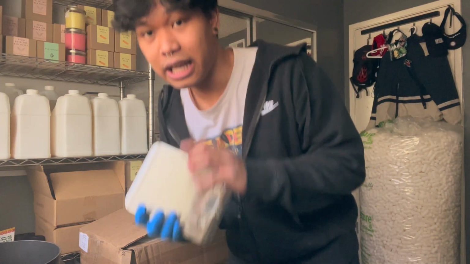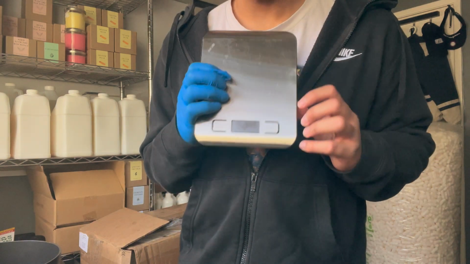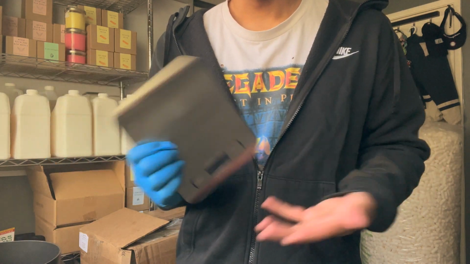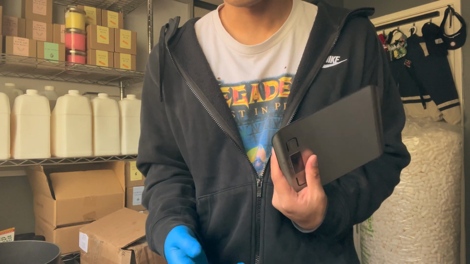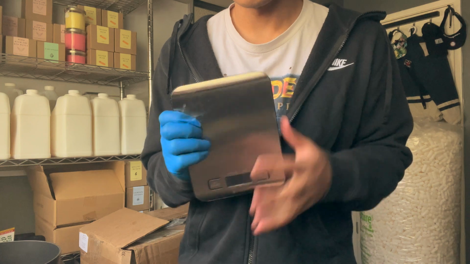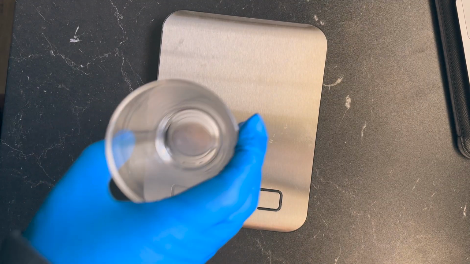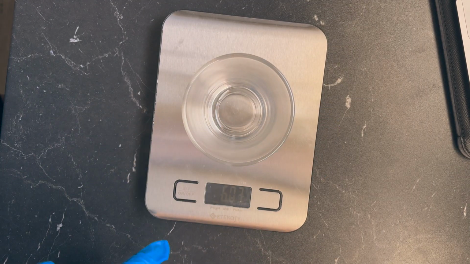First off, I'm gonna go ahead and get my digital scale. So you need a kitchen scale for this, or a digital scale, but not a scale that measures volume, because we want to make sure to always weigh in weight, either in ounces or grams is fine. Okay, so now put your empty vessel on top and tare the scale back to 0.